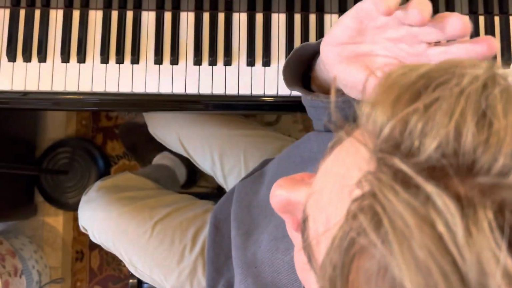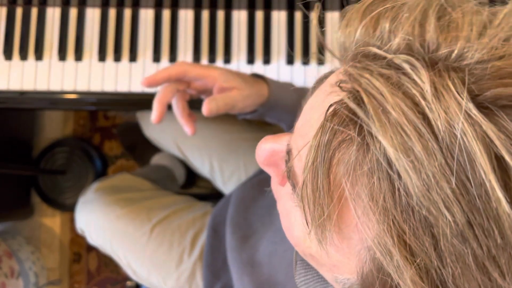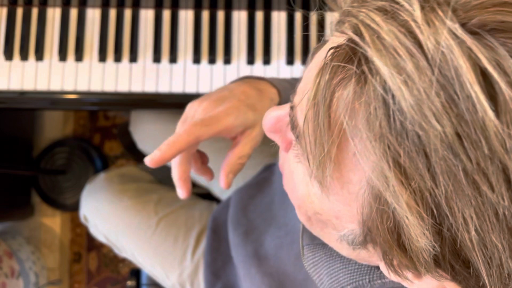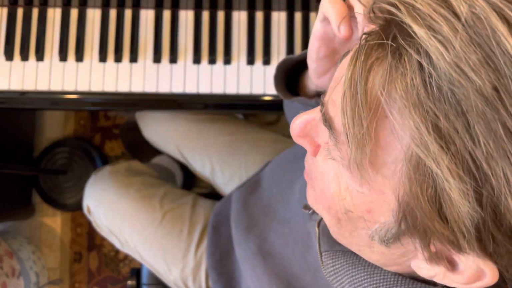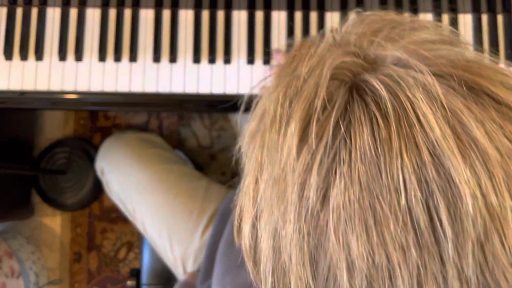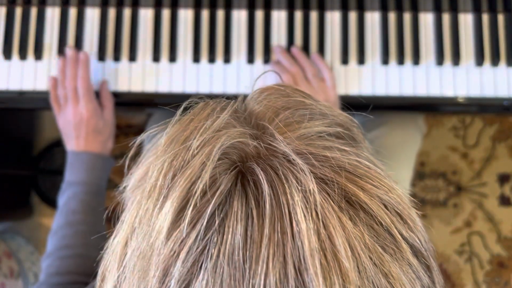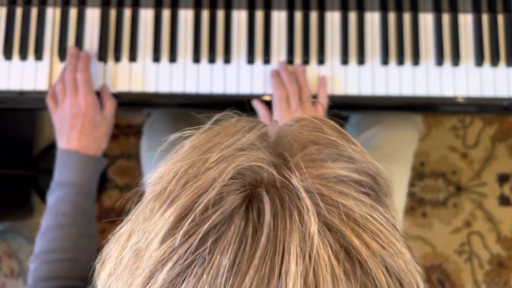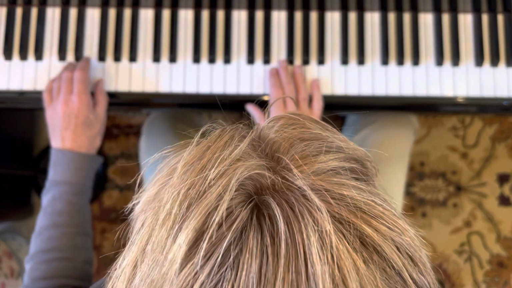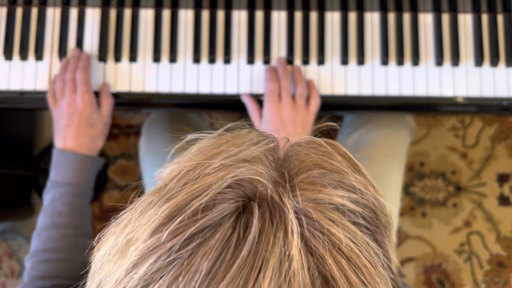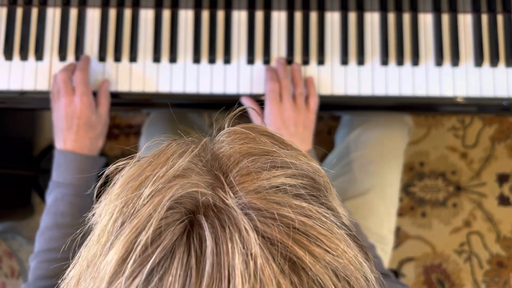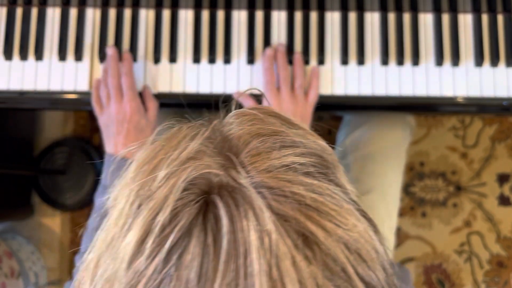Let's just for fun say that you're practicing and you want to try out something old Flint said. So you're going to play on the and of 4. You're not going to do anything else but play on the and of 4. Let's see what would happen in that case. 1 and 2 and 3 and 4 and 2 and 3 and 4 and 2 and 3 and 4 and 1 and 2 and 3 and 4 and.